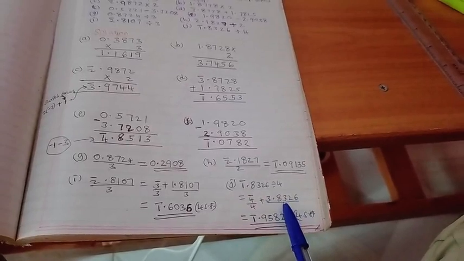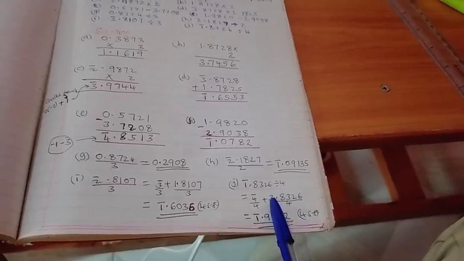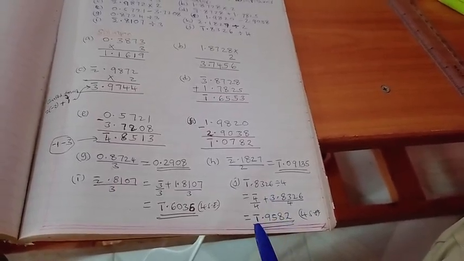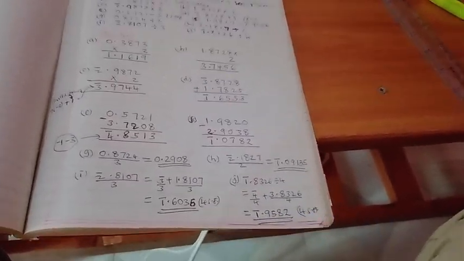Now 3.8326 divided by 4. When we divide, we get this part bar 1. For this case, we get 0.9582. Therefore, the answer is bar 1.9582 to 4 significant figures.